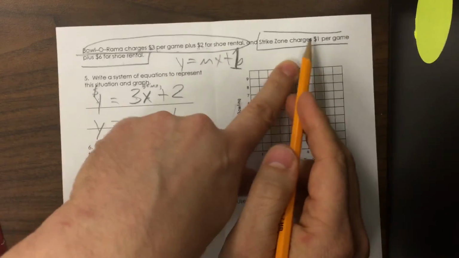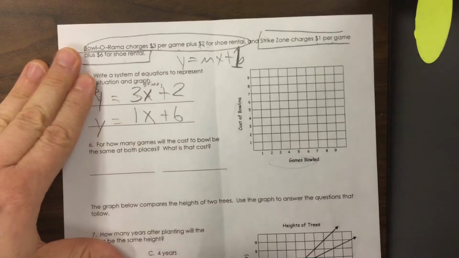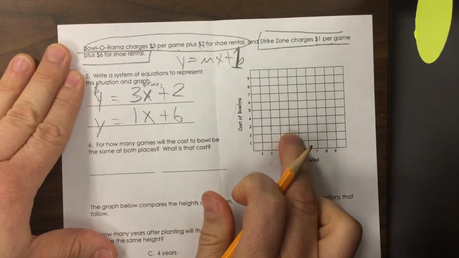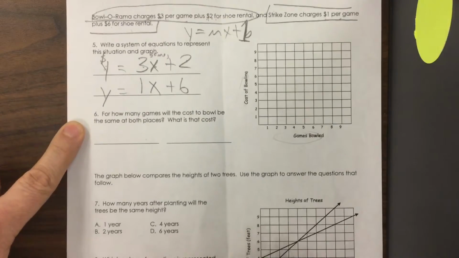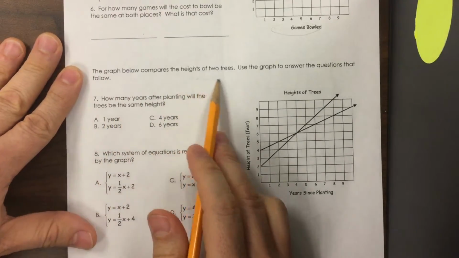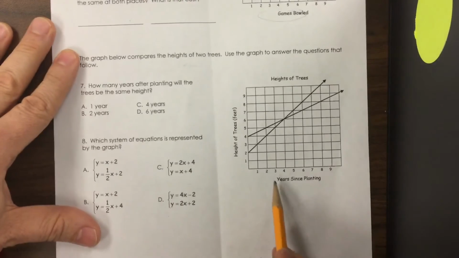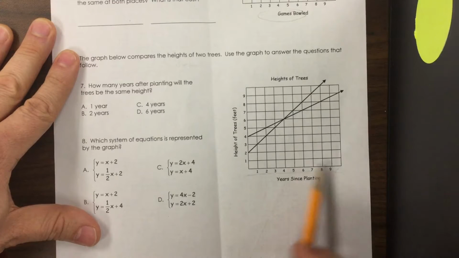But now I'm only paying $1 over and over per game. So this is 1x plus 6. I want you to graph those. You can do it in the calculator or by hand, and you'll answer number 6 as well. Number 7, the graph below compares the heights of 2 trees. Okay, so we have the years since the trees were planted, 1 to 9 and so on.